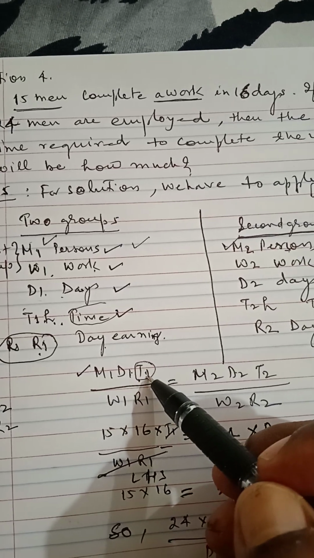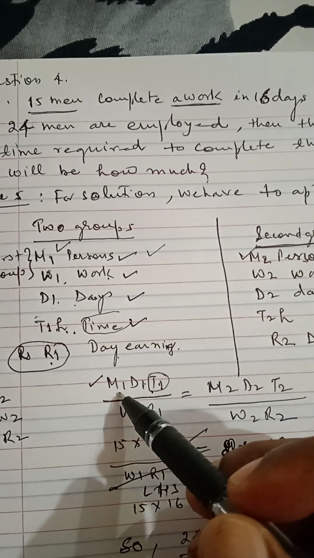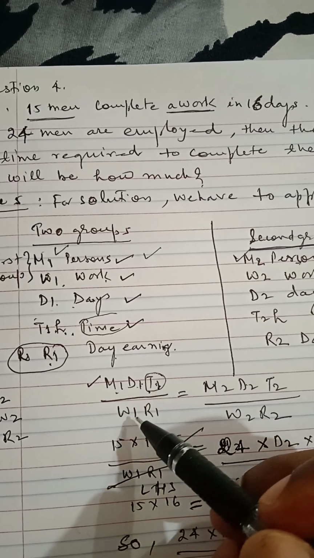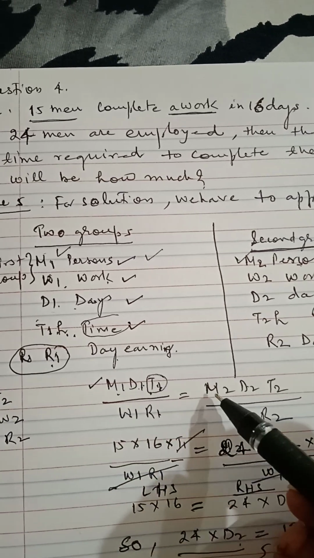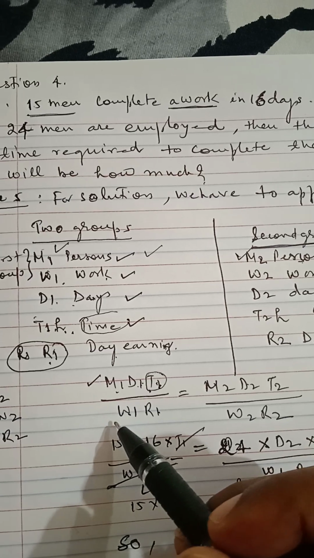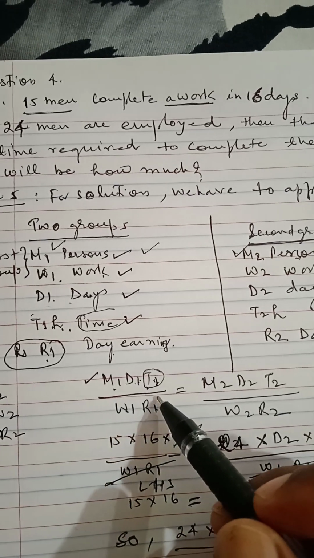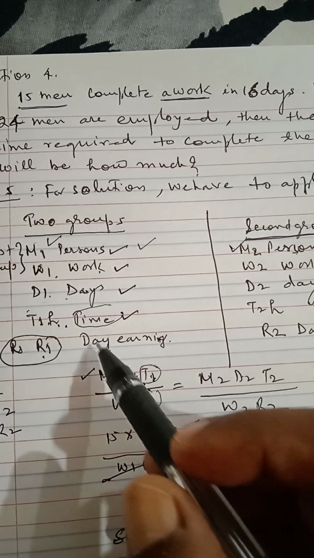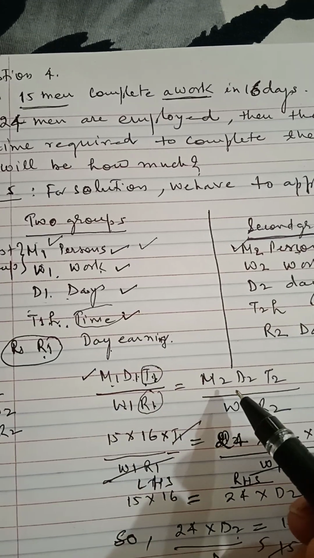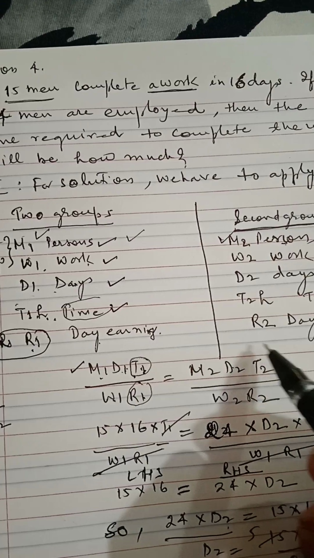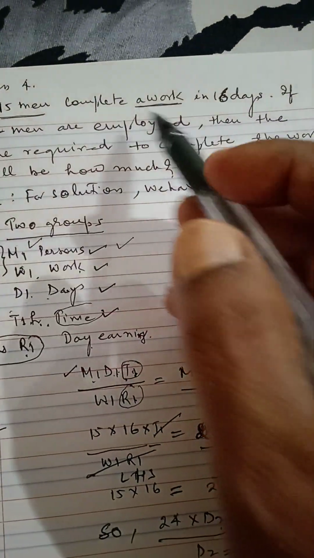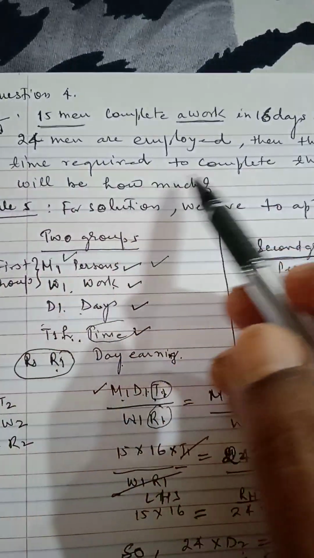So the formula is M1 D1 T1 divided by W1 R1, where W1 is the work done and R1 is the wage per day, is equal to M2 D2 T2 divided by W2 R2. From this relation we can resolve the above question.